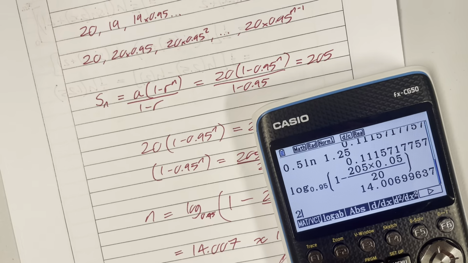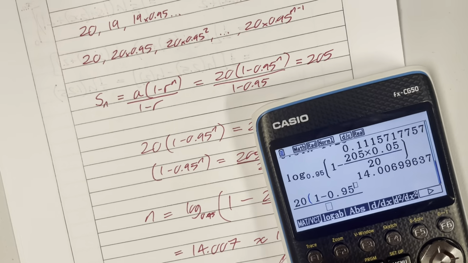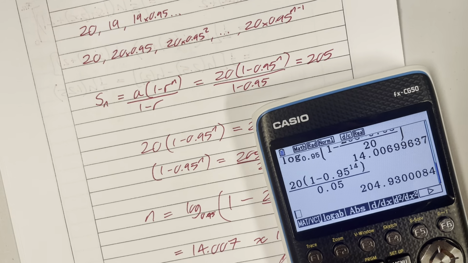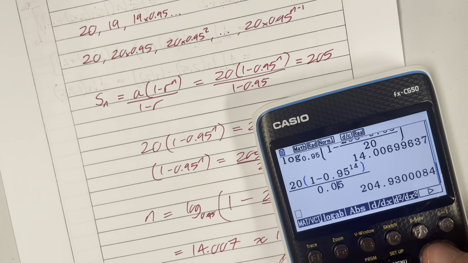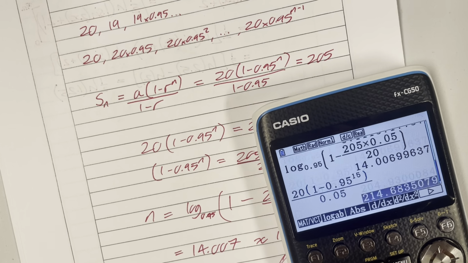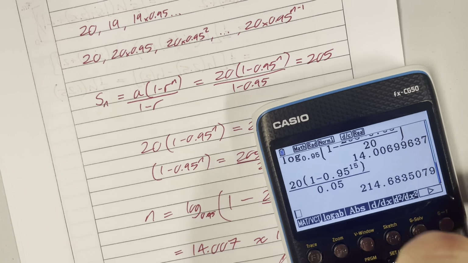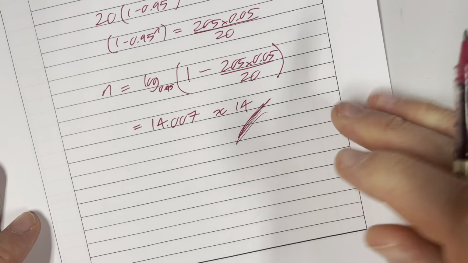So 20 into 1 minus 0.95 to the power 14, all divided by 0.05. That comes out as 204.93. So that's 205 to the nearest centimetre, which is good. So that's what the question wanted. And if we put 15 in there, I'm expecting it to overshoot. There we go. That's 217 to the nearest centimetre. So we can be satisfied that 14 steps is indeed the correct answer.